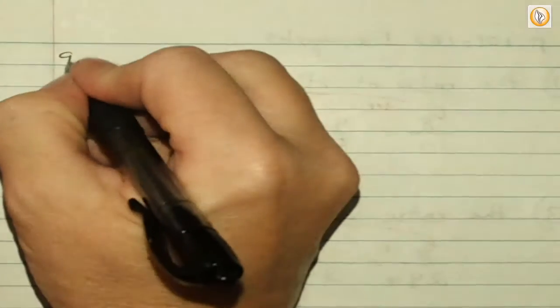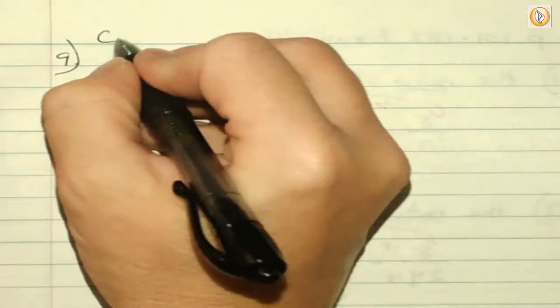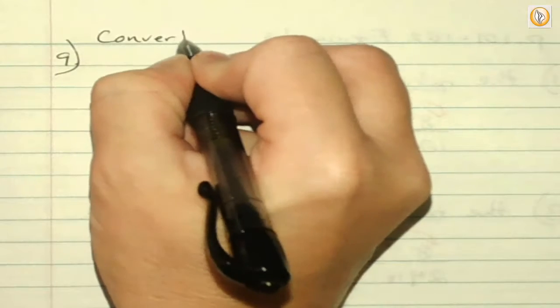Number 9. This is totally different. The keyword there is convert. As soon as you see that, know what you're going to be doing. It says convert the given rate to an equivalent rate.